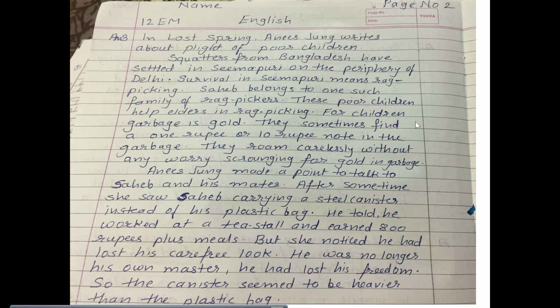So Saheb's family is a rag picker family. Survival, to stay alive, everyone does rag picking.